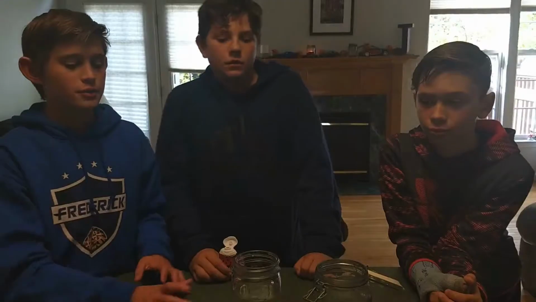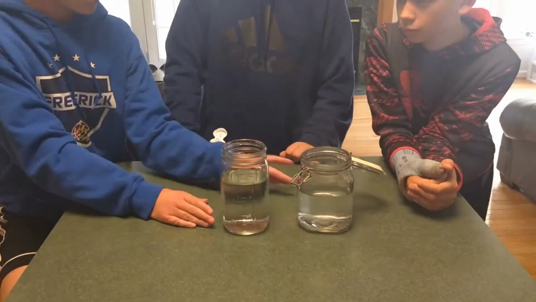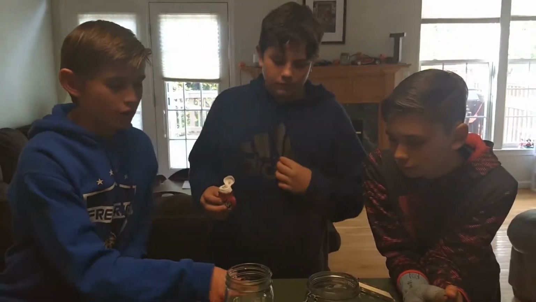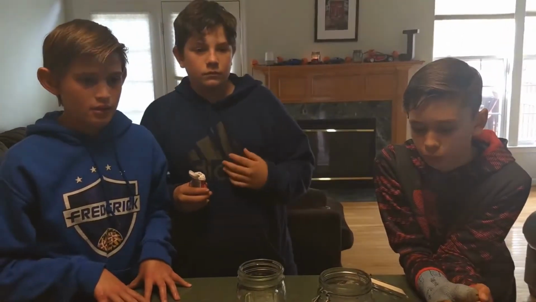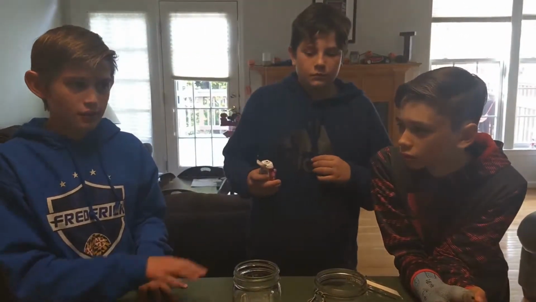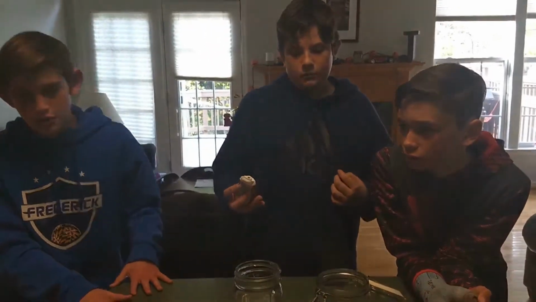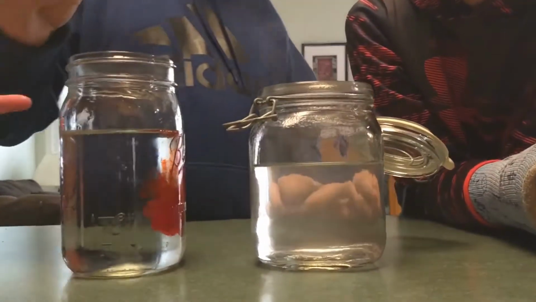And as you see, right here we have a glass of cold water and a glass of hot water. And we're going to pour Kool-Aid liquid into the cold and hot, and we're going to see which one has the most molecular motion, which one spreads the fastest, because that's going to show molecular motion. So first do the cold one, and then do the hot one.